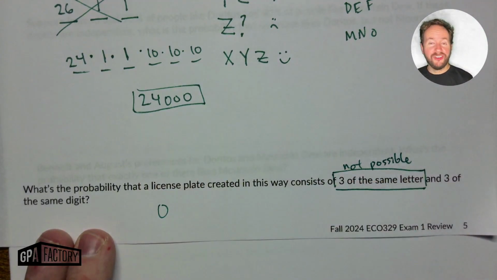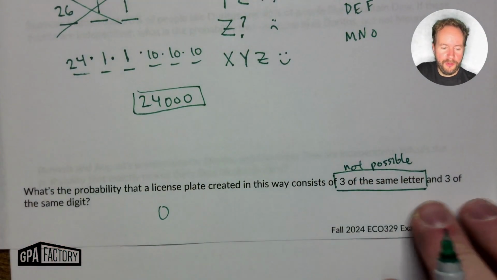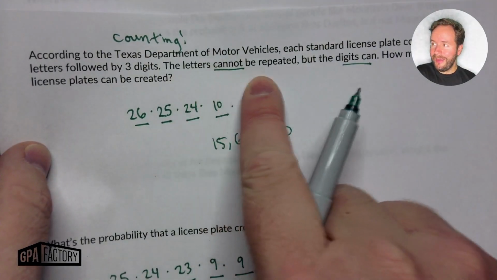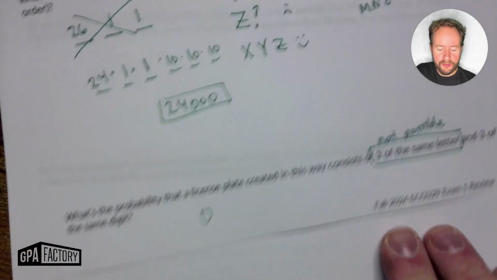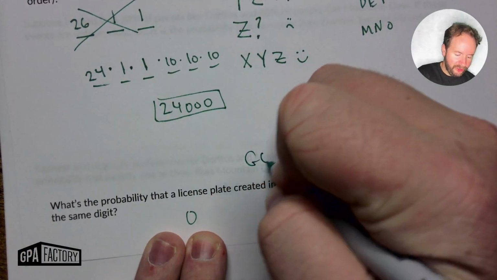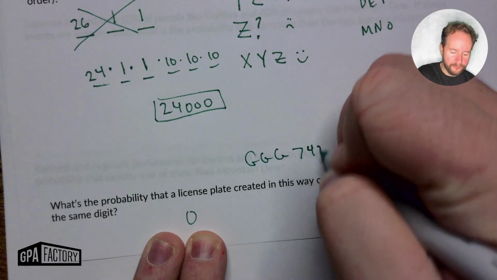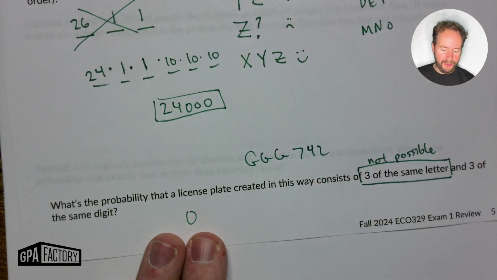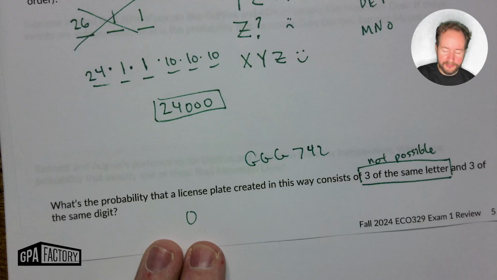Probability is 0. This is a trick question. It's not possible to get 3 of the same letters because, as a reminder, letters cannot be repeated. So there is no license plate that consists of 3 of the same letter. You cannot get GGG742 because you're not allowed to have letters repeated. So that's why the probability of getting a license plate like this is 0.